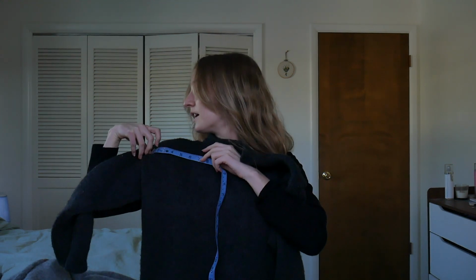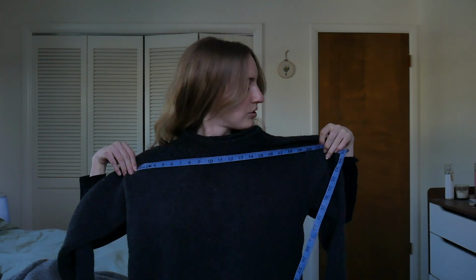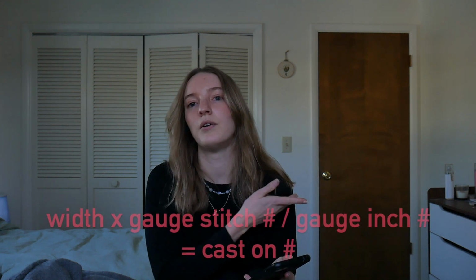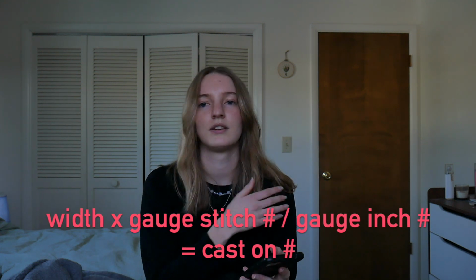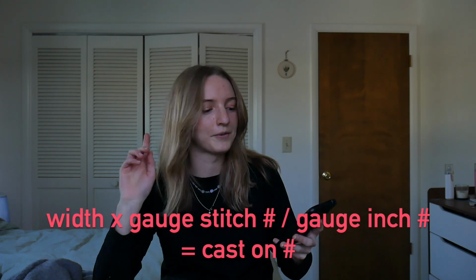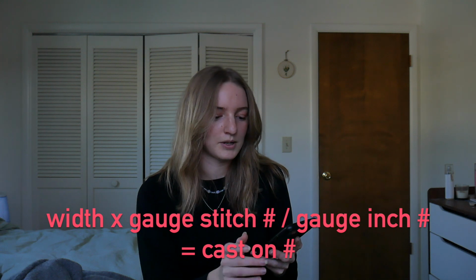I'm going to take a measurement from this shoulder seam to this shoulder seam, and wow, 22 inches. So I really do love that measurement, I guess. Based off of whatever measurement you get, you're going to grab your calculator or do the mental math, and calculate the width. It's the width of the sweater, but the length of your shoulders. So you're going to use that measurement. I'm going to put in 22.